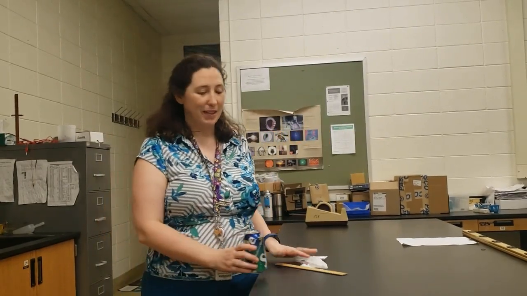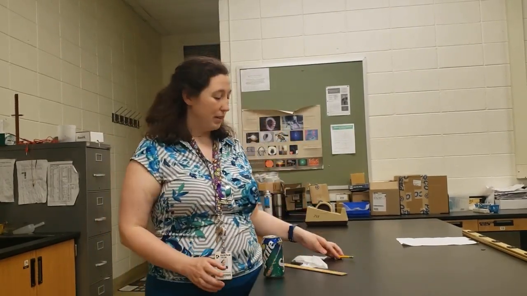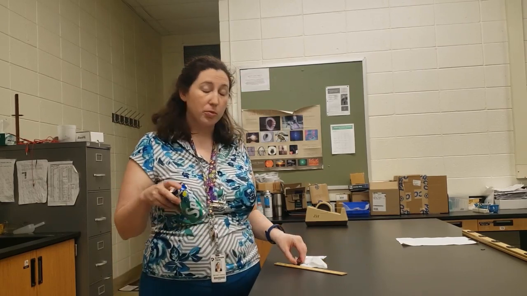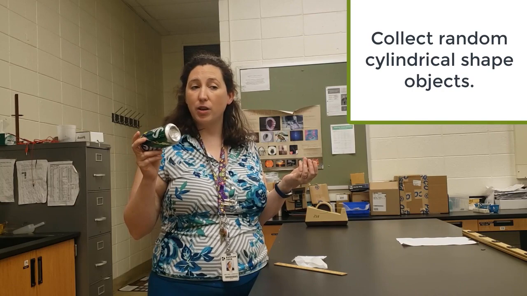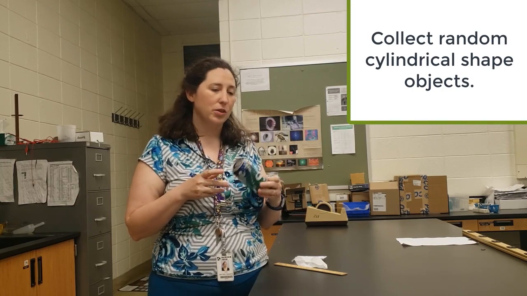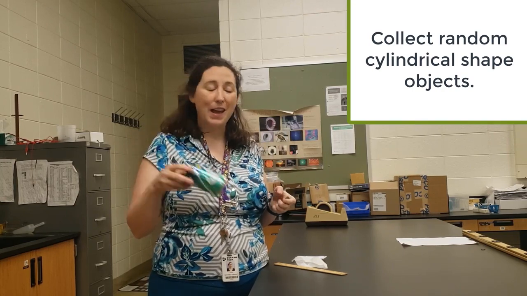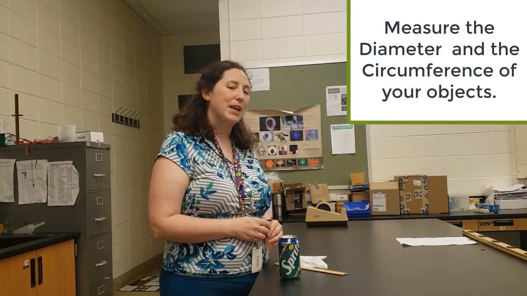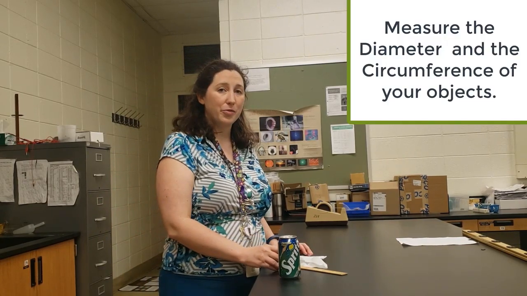Welcome to your measurements lab. You will be doing this at home. You will find random objects around your house that are cylindrical. Could be a coin, could be a can, could be a metal tube that you have. And in this lab, you are going to measure the diameter and also the circumference.